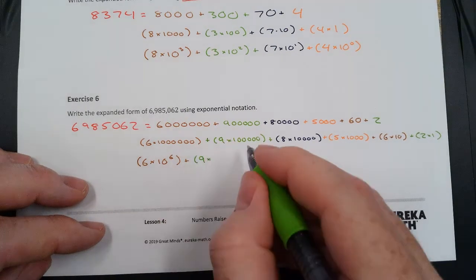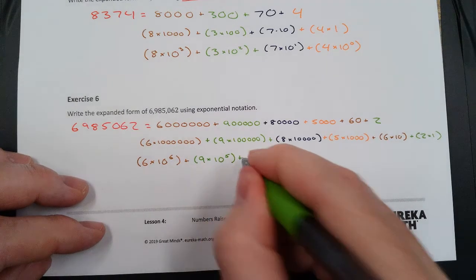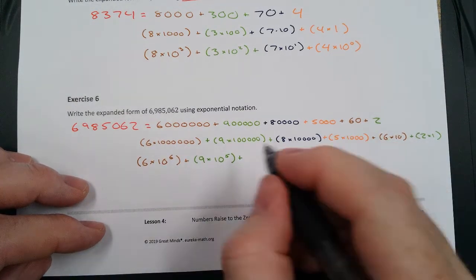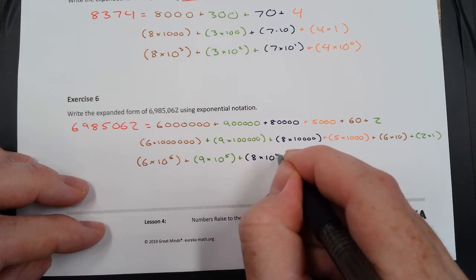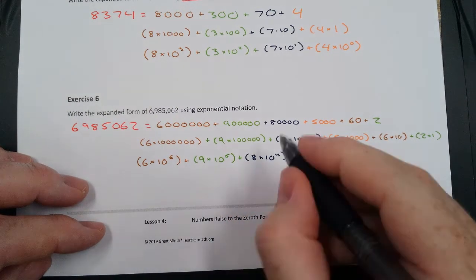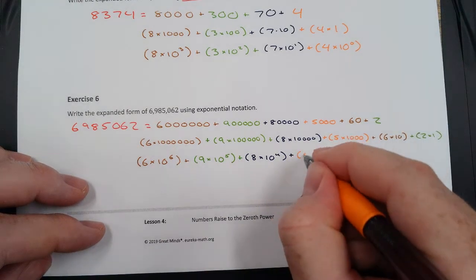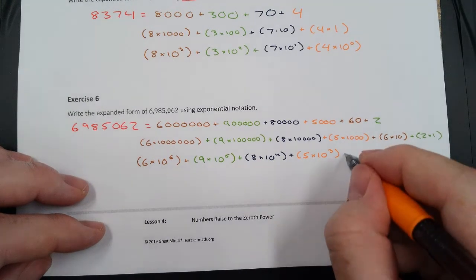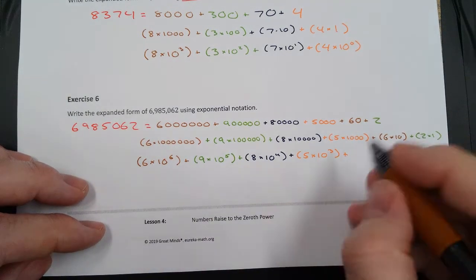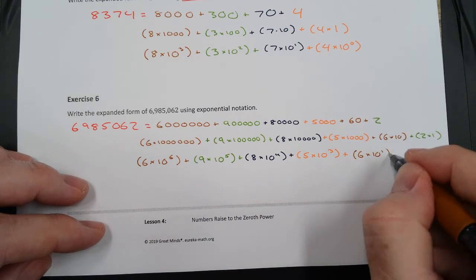9 times 100,000. 100,000 is 10 to the 5th because there's 5 zeros. 8 times 10,000 is 8 times 10 to the 4th because there's 4 zeros. 5 times 1,000 turns into 5 times 10 to the 3rd because there's 3 zeros. 6 times 10 turns into 6 times 10 to the 1st because there's 1 zero.